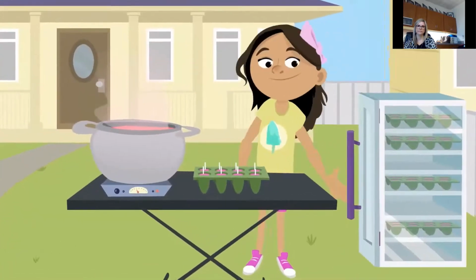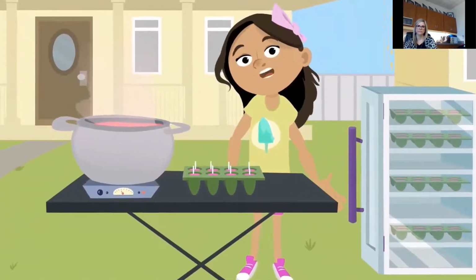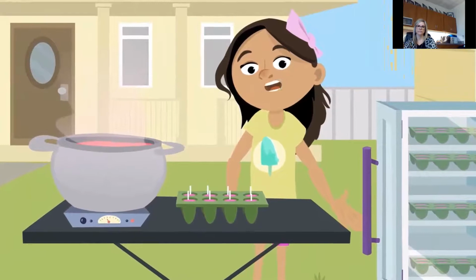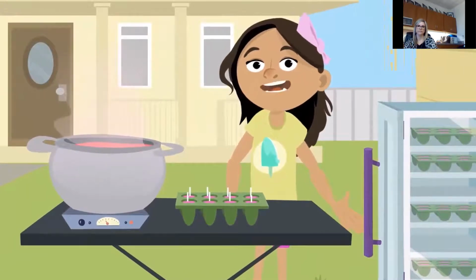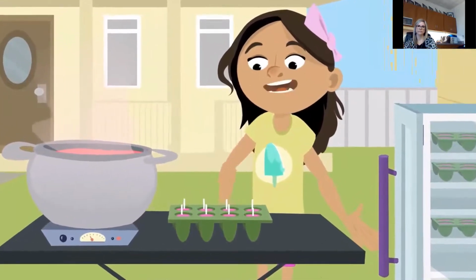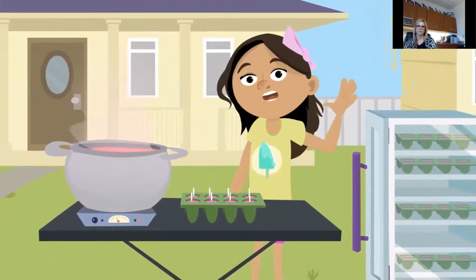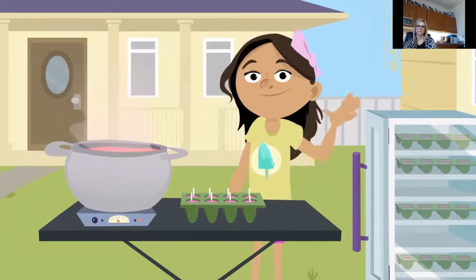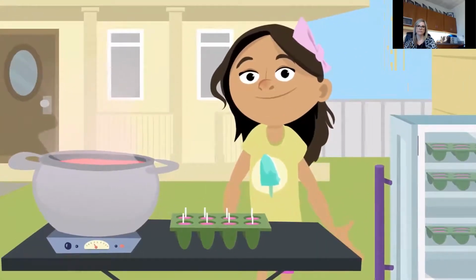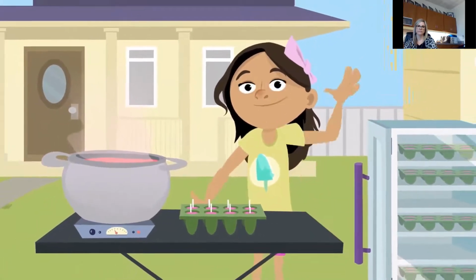That's it. Perfect. They'll be ready in no time. Hey there, I'm making some more popsicles to sell. They taste so good. I'm sure they'll sell really fast. These are ready. See? They've become solid because I put them in the freezer. Have you ever heard of the word solidification? It's one of the changes in states of matter. There are more changes, don't worry. I'll explain all about them.